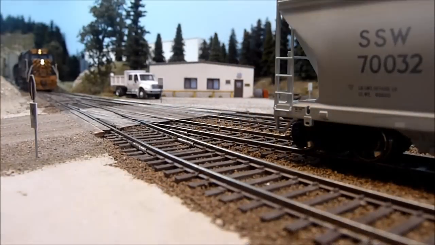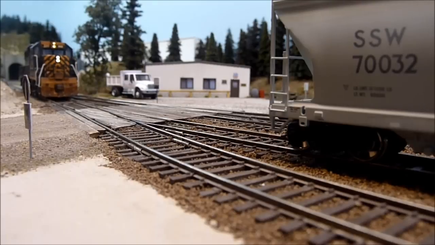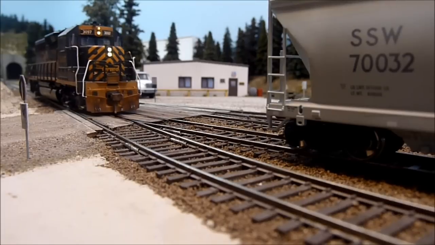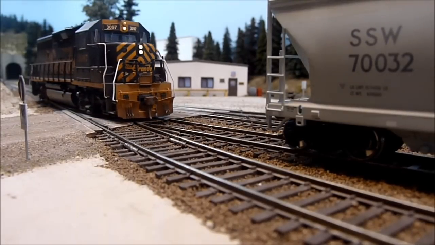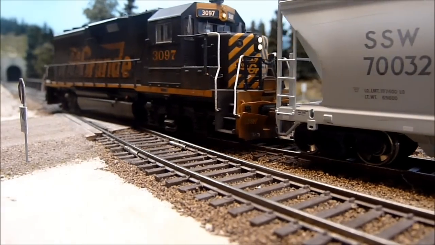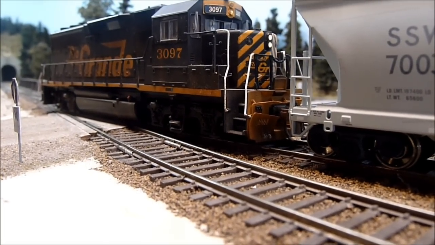We'll latch up to our string of drop-offs, pull them out onto the main, and then back them into delivery. And we'll deliver these to the spots just as they're outlined in our switch list.